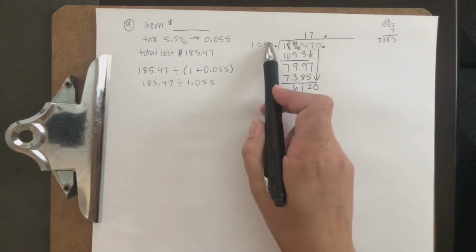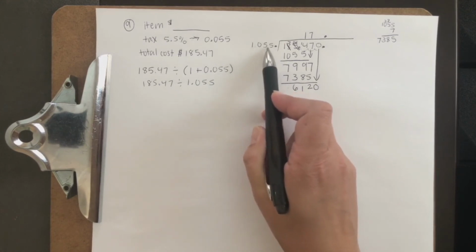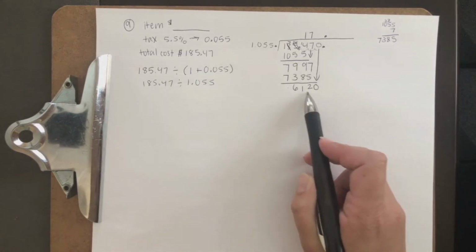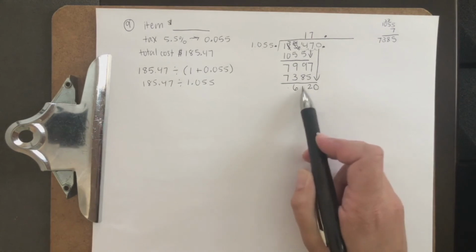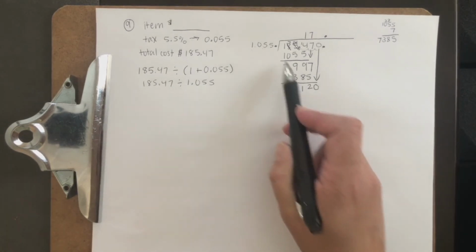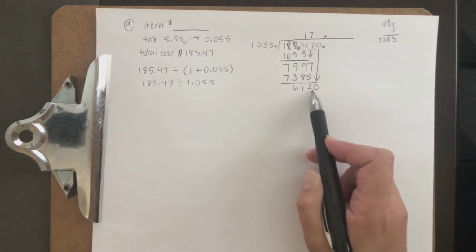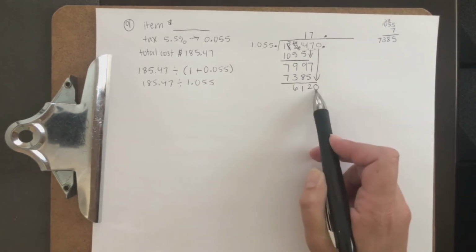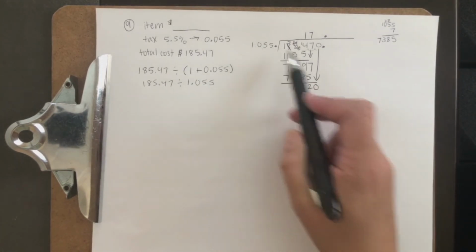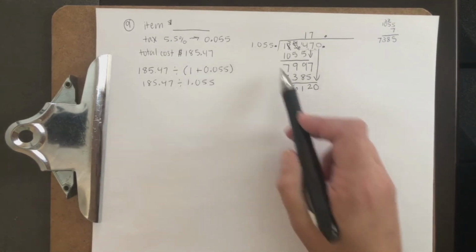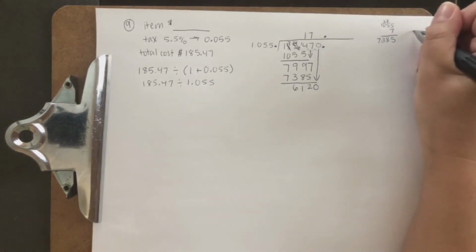But if I take into consideration I have 55, there's not enough room here for 6 55s, right? Because 55 times 2 is 110. So I'm gonna have to go 1 less. Instead of multiplying by 6, I'm gonna have to multiply by 5.